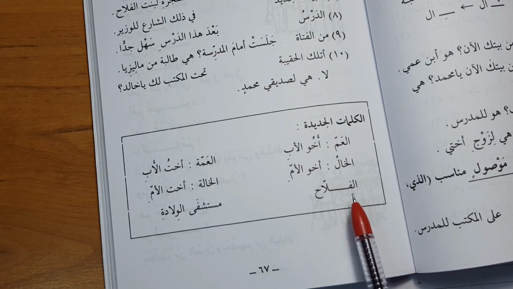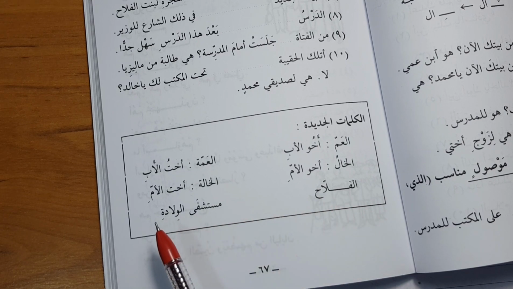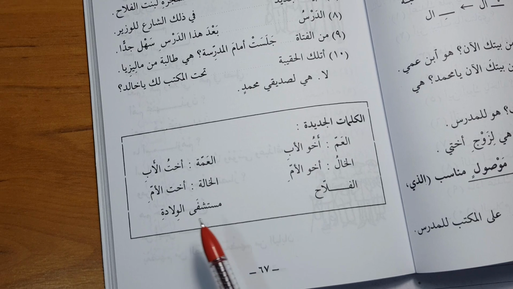Al-fallah is farmer. Al-fallahu is farmer. Mustashfa al-wiladati is maternity hospital. طيب, so I hope everyone is able to do the homework for next lesson.